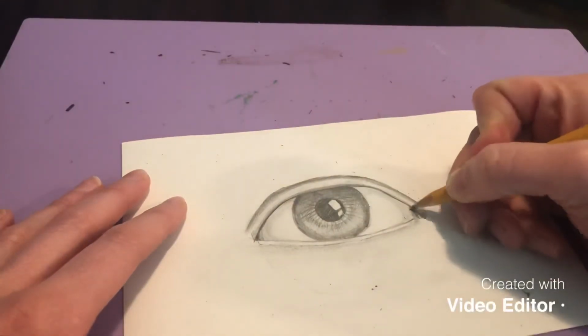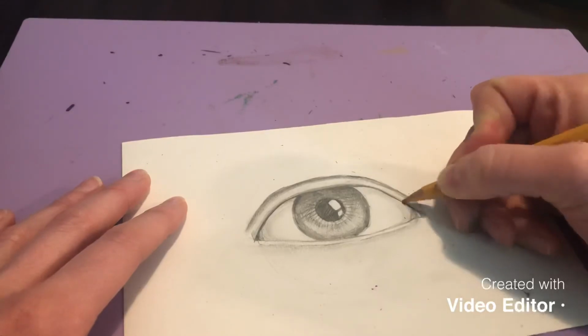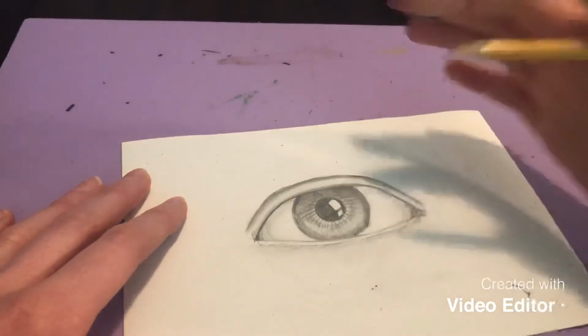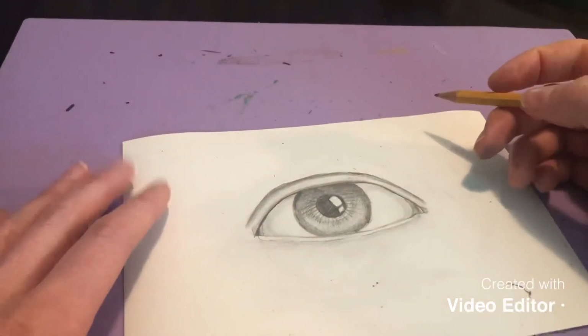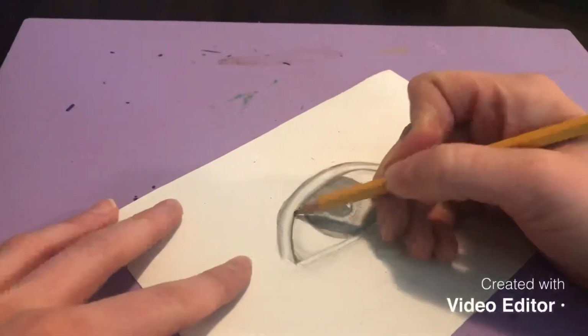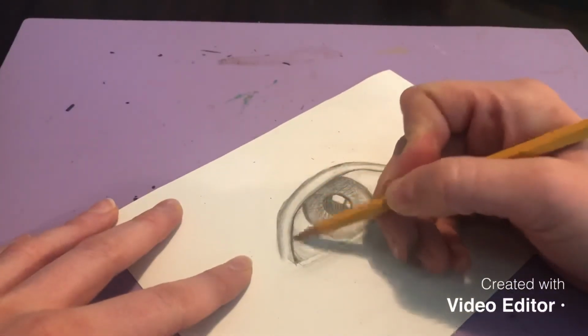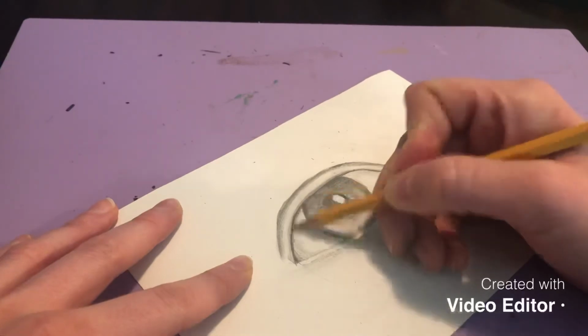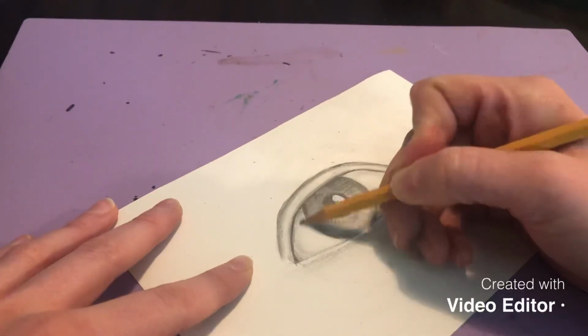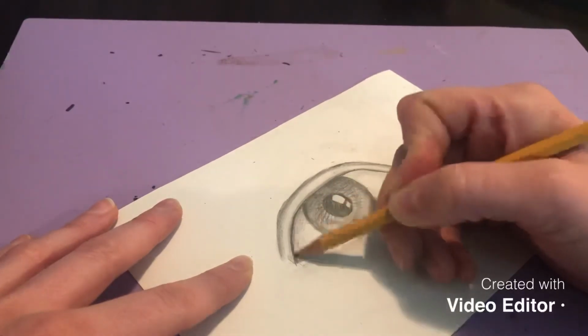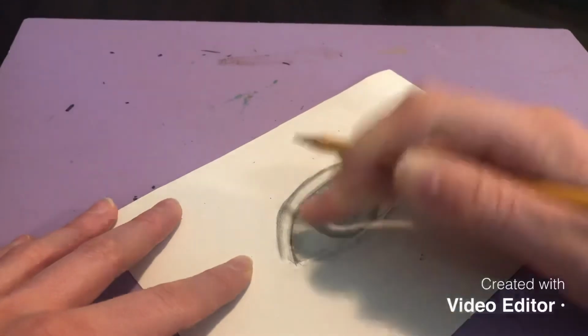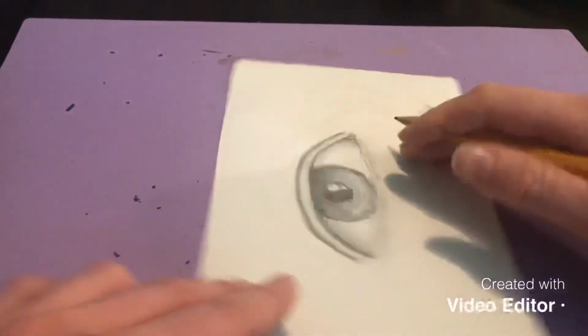You can see, as I work on the eye, I kind of just jump around. As I shade one thing, I realize another part needs to be slightly darker, slightly lighter. And I am actually going to make this part of the eye a little bit darker. Blend it with my finger.